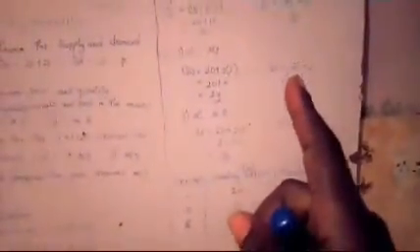Also, the quantity demanded function is 35 minus P. So where we see P, we are going to substitute 2 naira, the price in the market. So that gives us 35 minus 2, and that gives us 33 for quantity demanded at 2 naira.